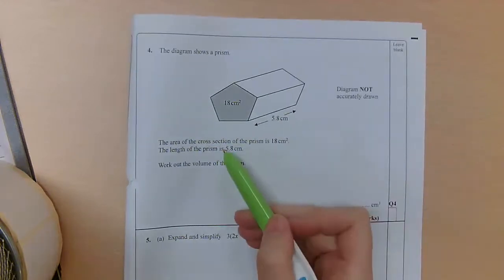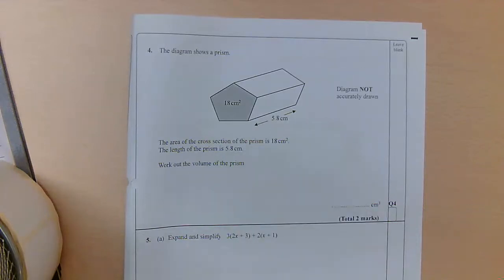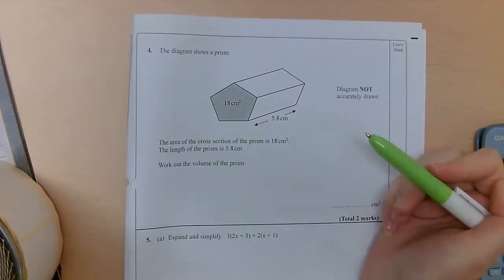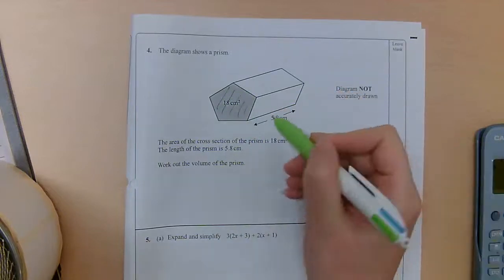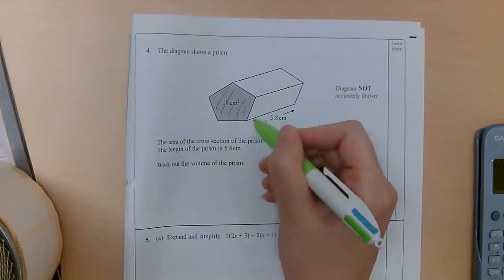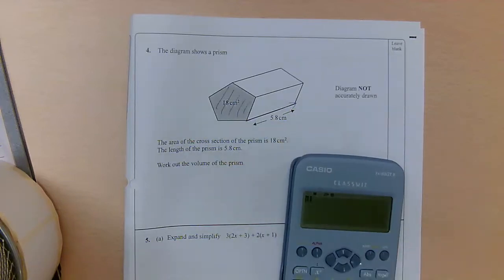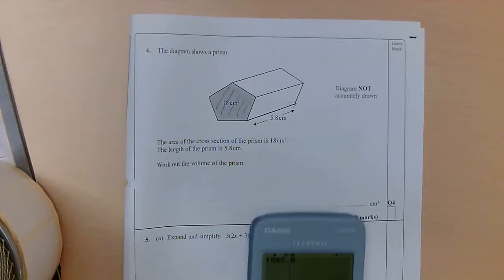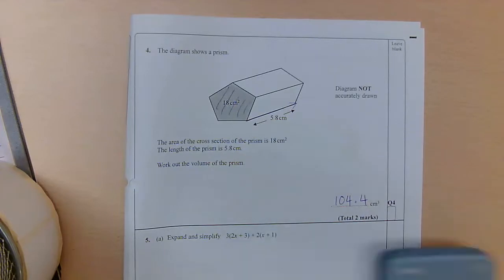Question 4. Area of the cross section is 18 centimeters squared. The length is 5.8 centimeters, and I want to know the volume. Easiest way for a prism: cross-sectional area, which is the face on the front, or the matching face that goes throughout, multiplied by however deep that shape goes back. So 18 times by 5.8 gives me 104.4 centimeters cubed.